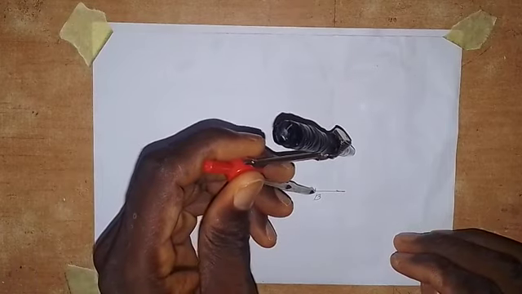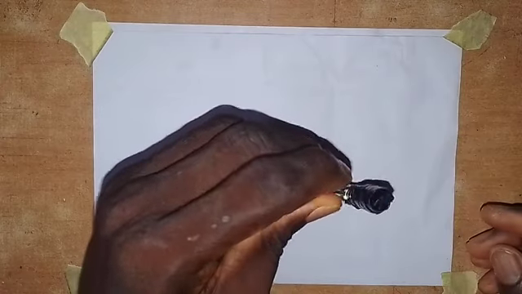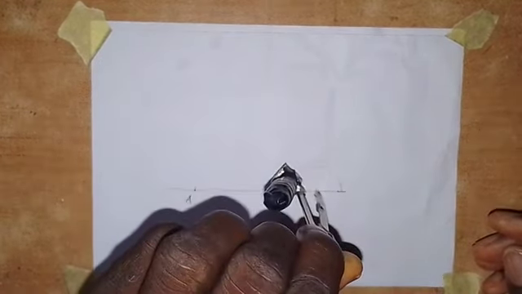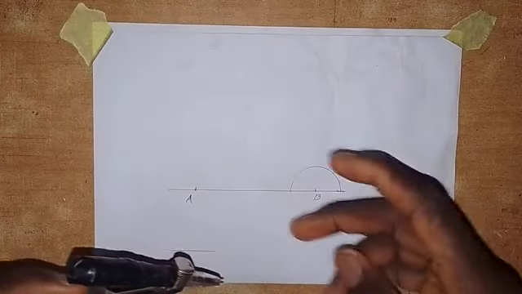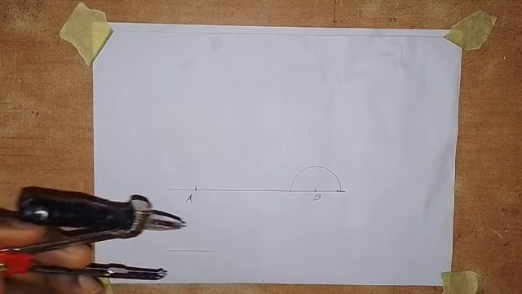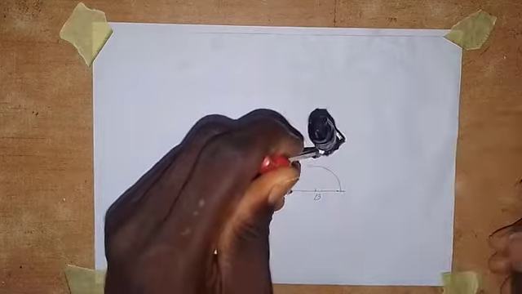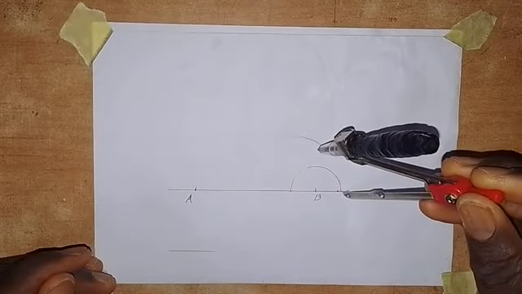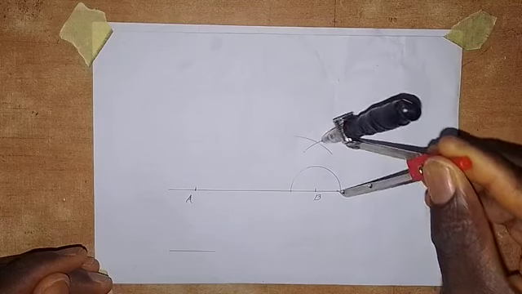To construct angle 45 degrees, put the pinpoint of the compass at B and extend the pencil to a convenient radius. First of all, draw a semicircle like this. Then we are going to divide this semicircle, which is 180 degrees, into 2, that is into 90 and 90. We put the pinpoint of the compass here at this point, extend the pencil to a convenient radius, and draw an arc up here like this. Then put the pinpoint at this point on the semicircle, where the semicircle touches line AB, and draw an arc again.